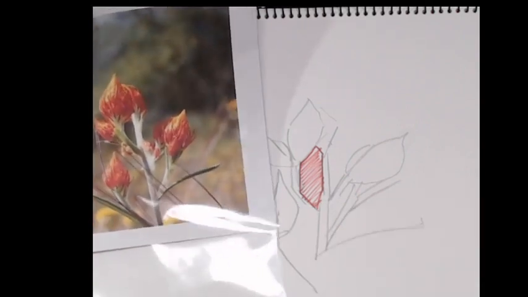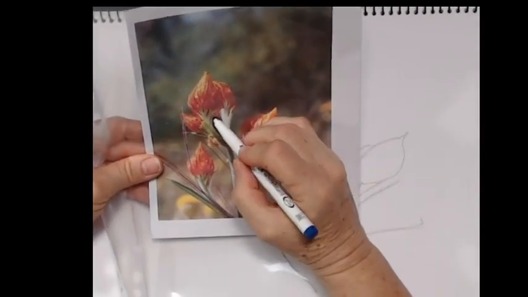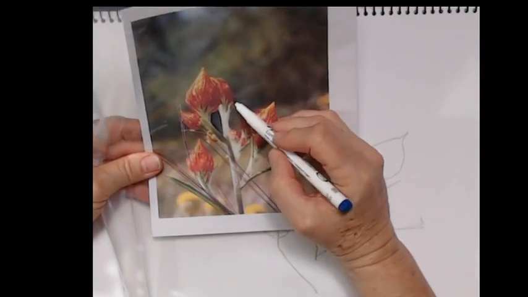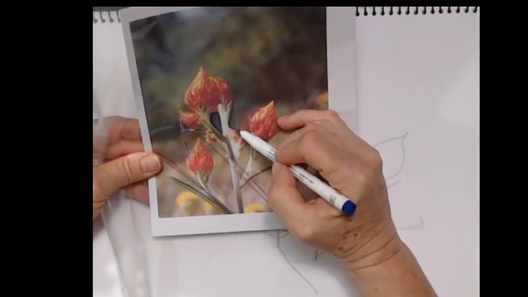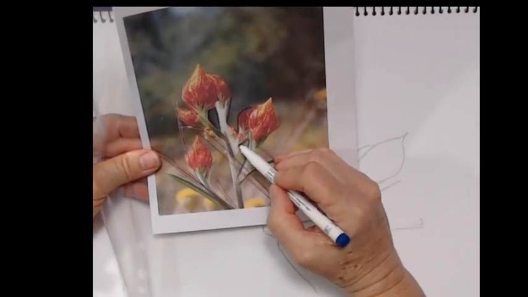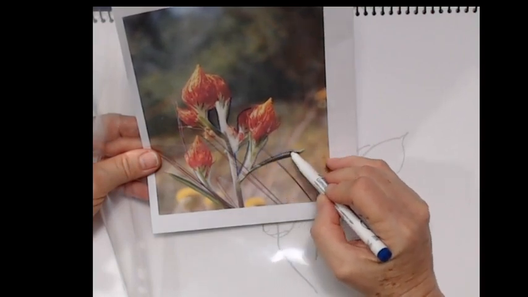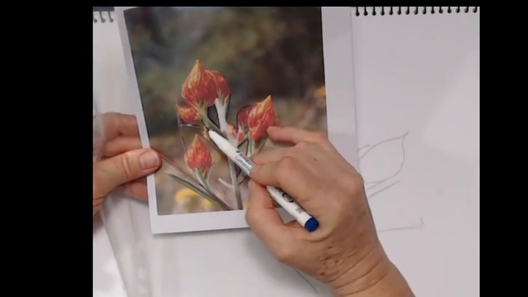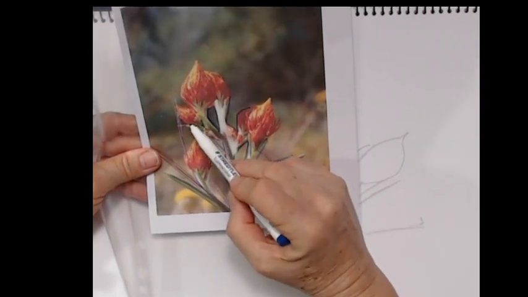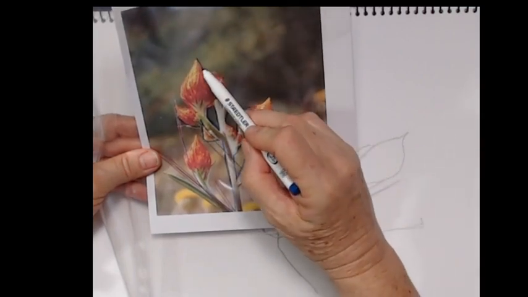Okay, so if I draw on here and I draw the actual negative shape, this is a whiteboard marker that I'm drawing on the plastic. And this is a great tip to help you to draw, using a whiteboard marker on a piece of plastic. There's a plastic sleeve, obviously.